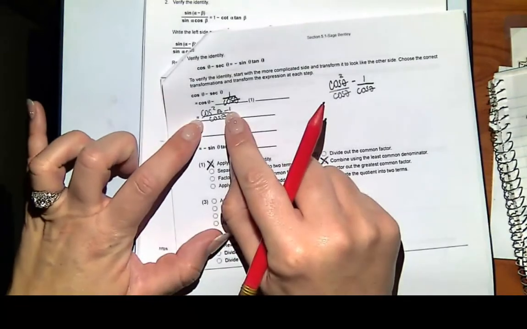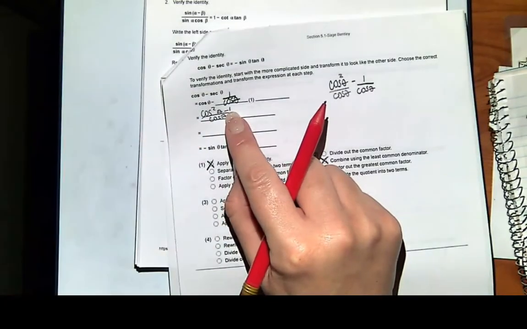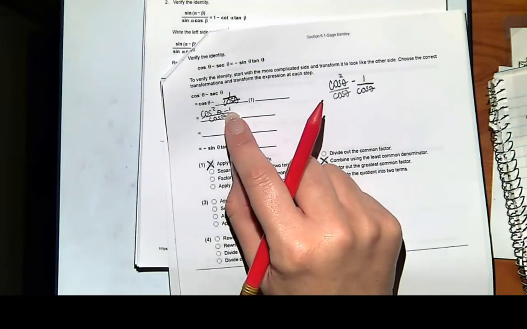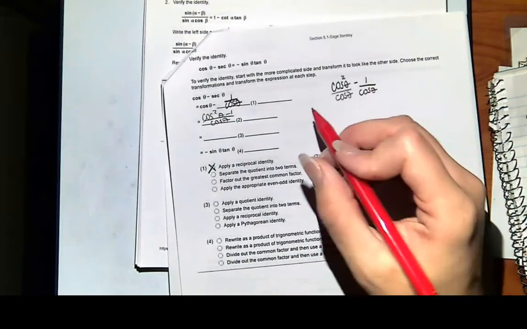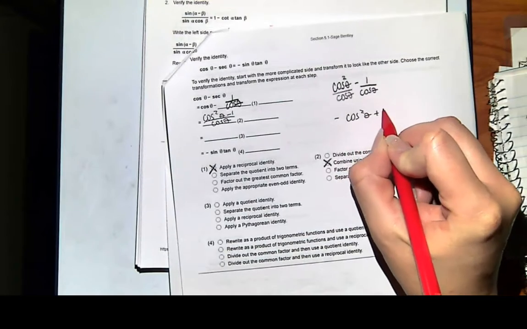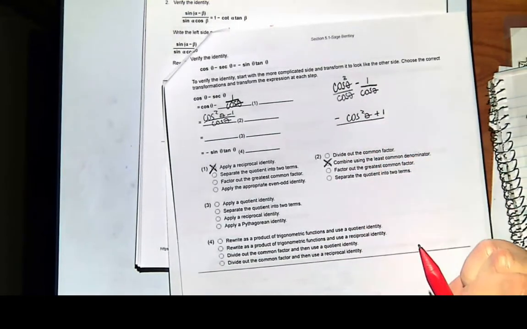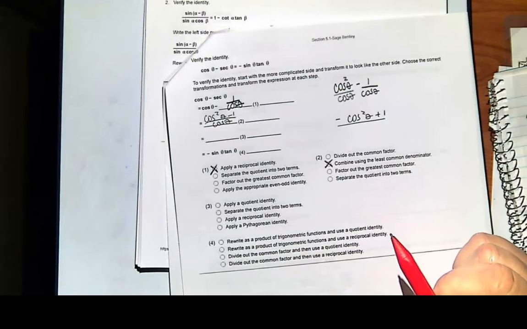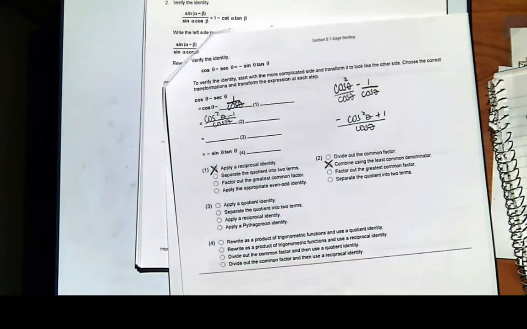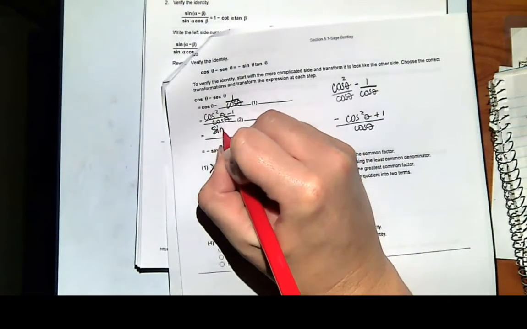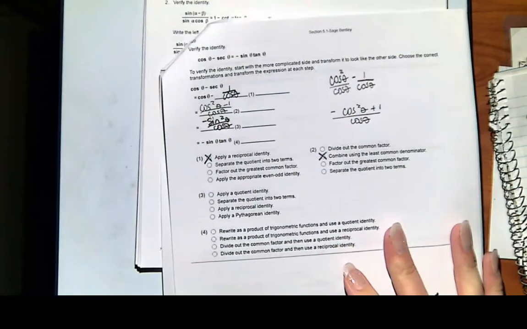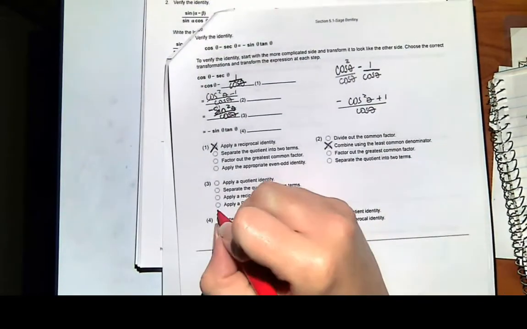Well, now I can use a Pythagorean identity to rewrite this thing. The problem is that the Pythagorean identity says 1 minus cosine squared, which means you're going to have to multiply or divide out a negative. Okay, so I have a negative cosine squared theta plus 1. Okay, and so now it's a 1 minus cosine squared, and that's still over cosine. And so now that turns into a sine squared that's negative over cosine. Okay, so all I did was apply the Pythagorean identity.